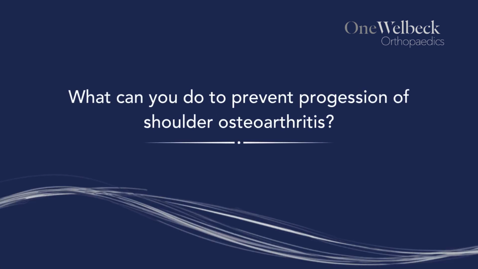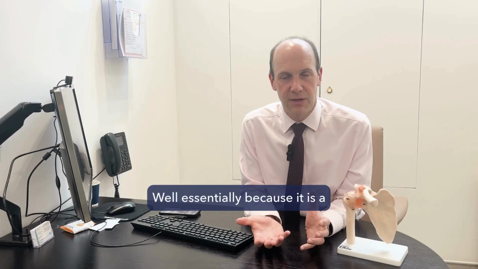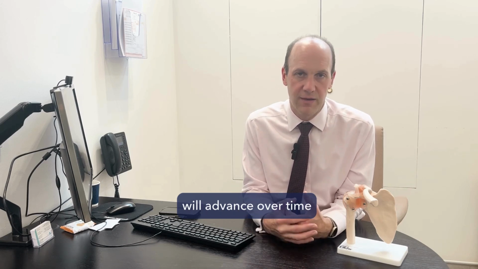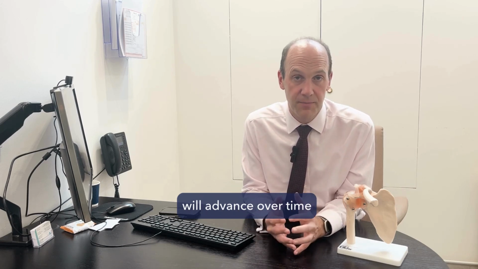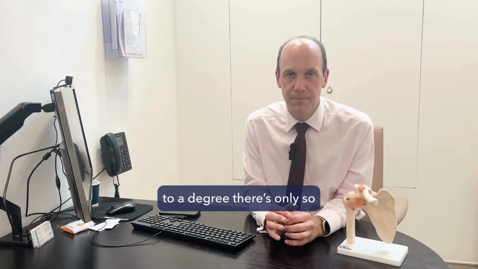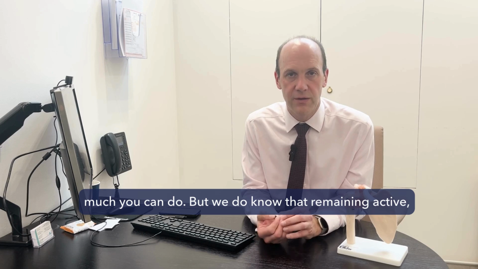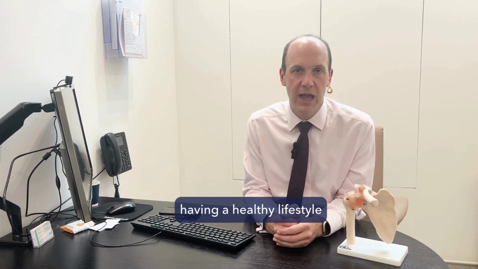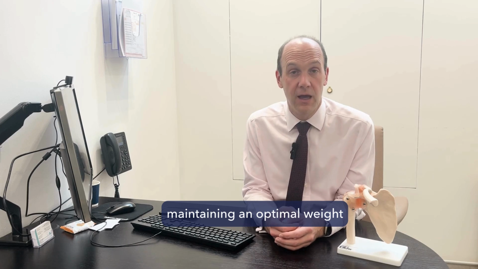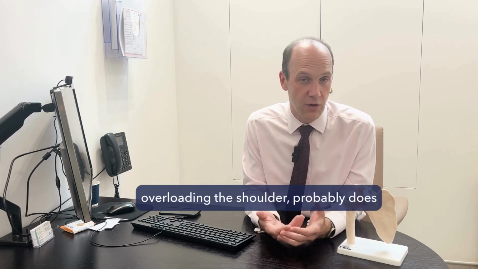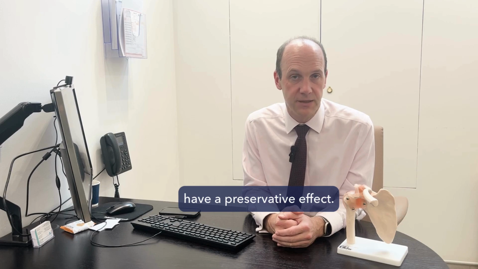So is there anything you can do to prevent progression of your shoulder arthritis? Well, essentially, because it is a degenerative condition which will advance over time, to a degree there's only so much you can do, but we do know that remaining active, keeping the shoulder joint moving, having a healthy lifestyle, maintaining an optimal weight, and not overloading the shoulder probably does have a preservative effect.